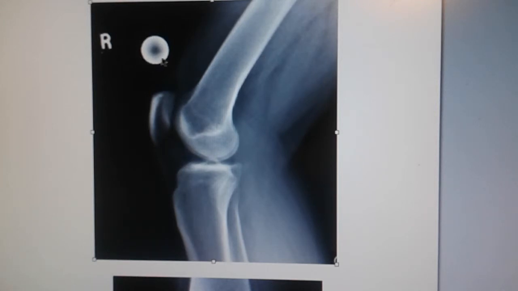This ball is a little 1-inch ball that doctors use to compare joint spaces to the size of the ball. And it seems to me like there's an awful lot of fat pad sign here, but I'm not sure what that would indicate specific to this image.